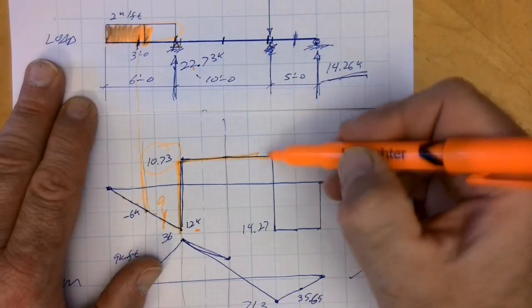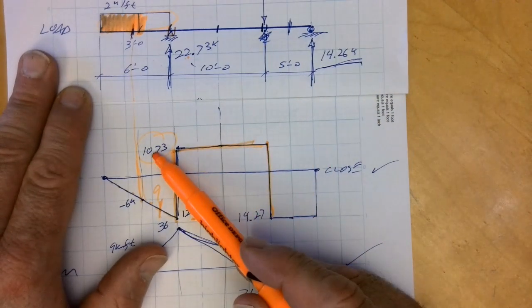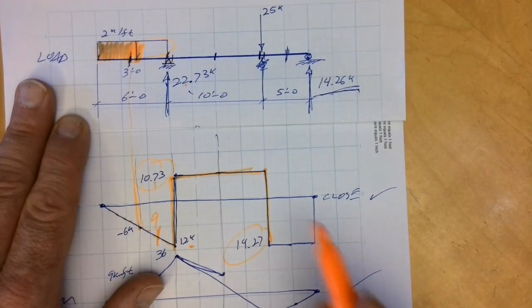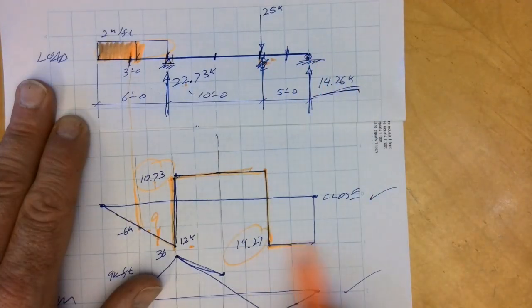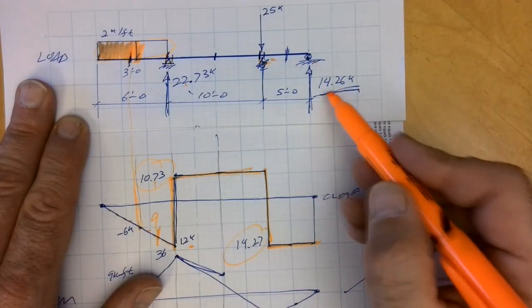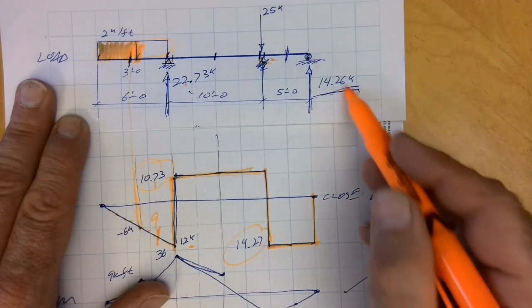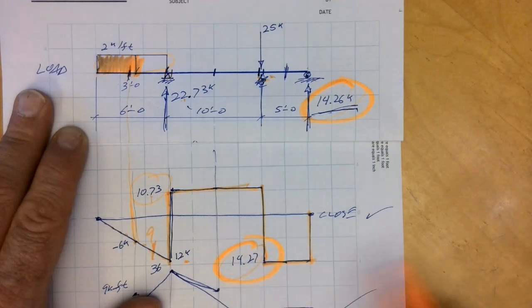When I hit the 25 kips, I drop down, so it's 25 kips minus 10.73, and that gives me that magnitude. And then from here to here, there's no change, so the shear is constant. And then I hit a reaction, and it brings me up 14.26 kips. So this reaction and the last shear should be equal.